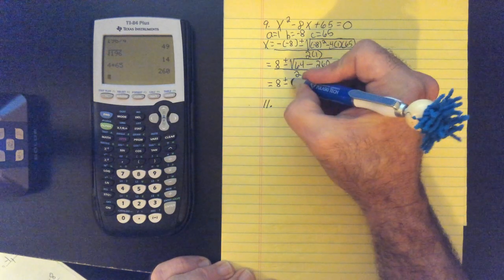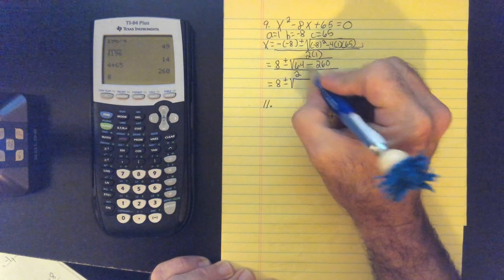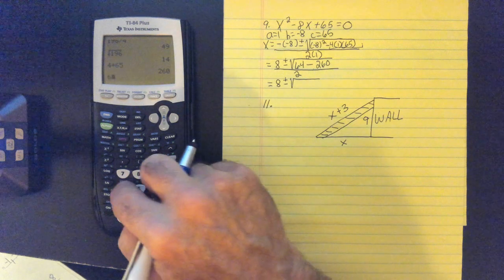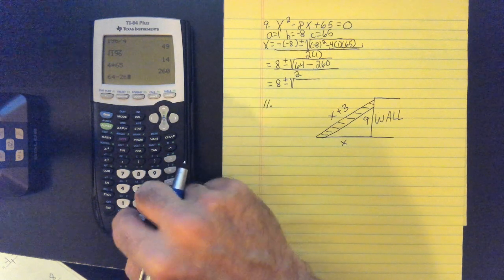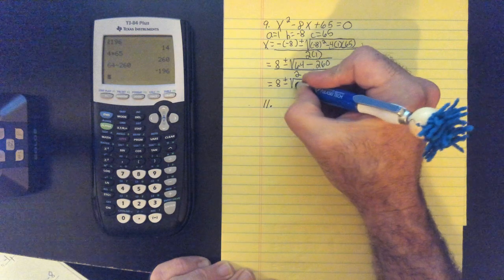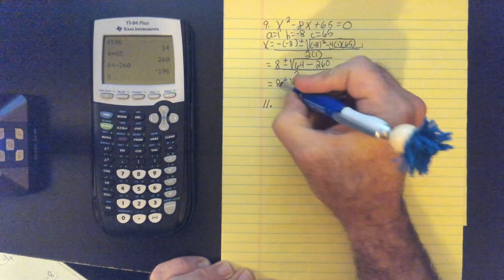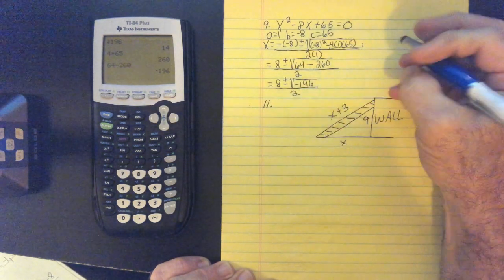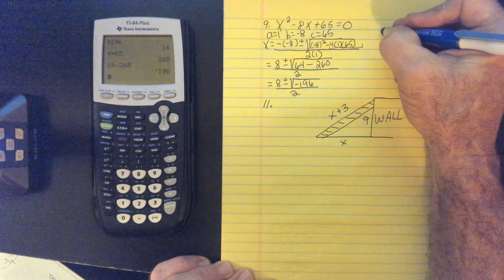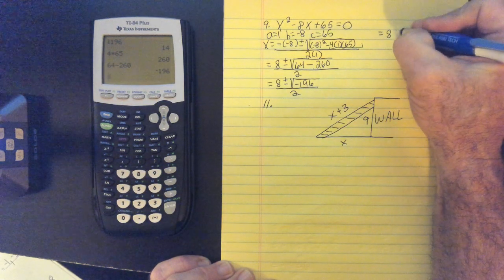Square root of 64 minus 260, so 64 minus 260, that's going to give me a negative 196, all that, over 2. Alright, so let's bring that up. That's going to equal 8 plus or minus.